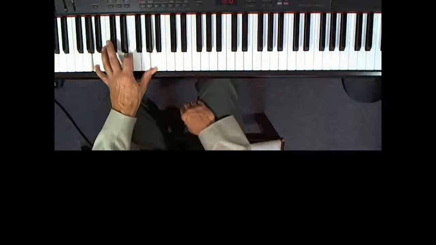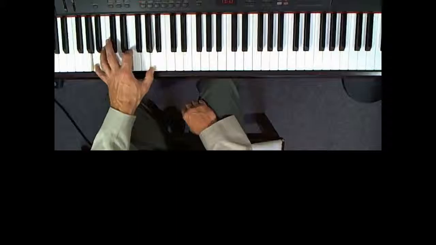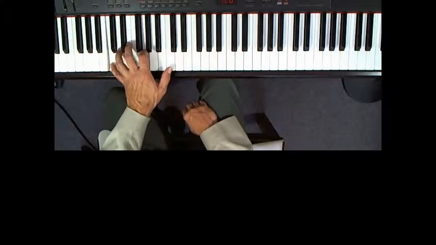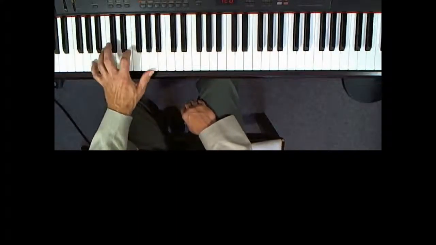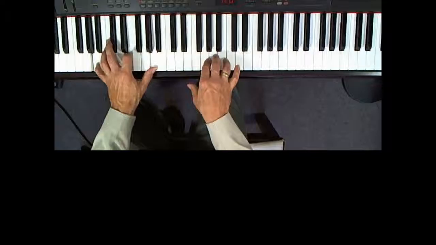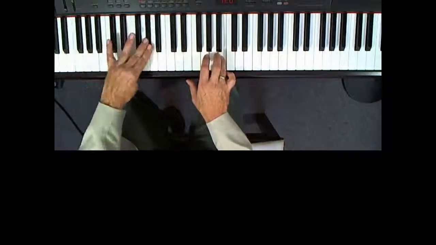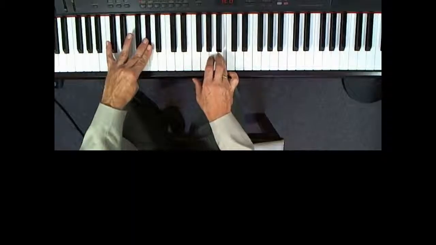What's going on the left hand here are arpeggios. We'll see this also when we get to measure 10. So we're just using 3 notes out of the chord, and that mixed with what the right hand is doing will give you the complete chord when you put the notes all together.